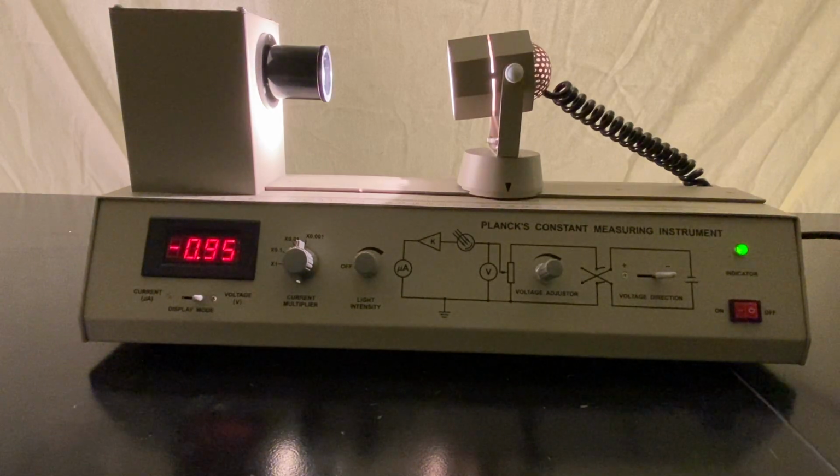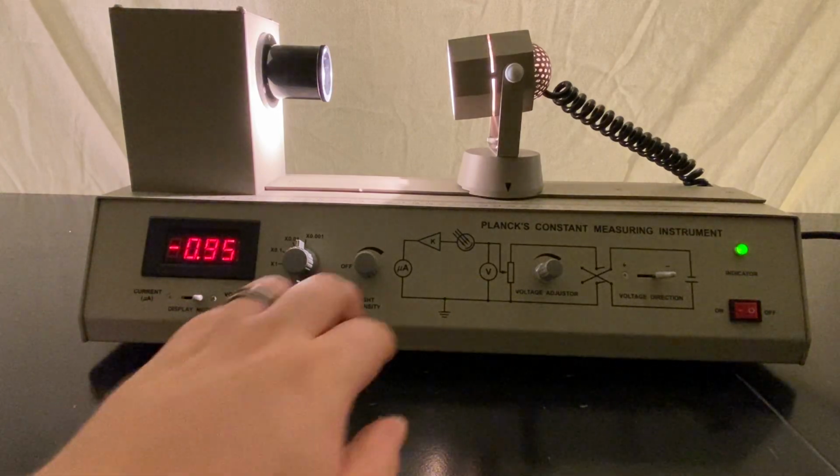So you can take those stopping voltages and put them in. And what you're going to do is find, for each wavelength, what frequency it corresponds to. For each stopping voltage, find what energy that corresponds to. And since E equals hf, you'll plot the energy versus the frequency. And the slope of your graph should be h, Planck's constant. Good luck.